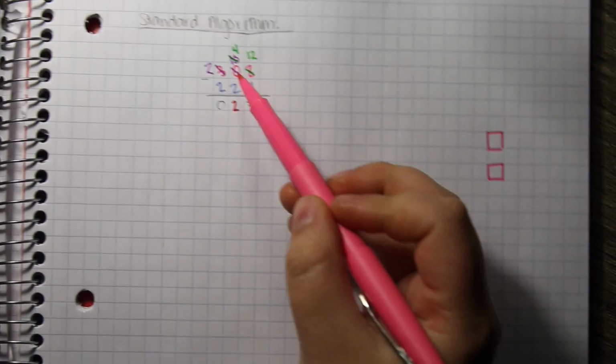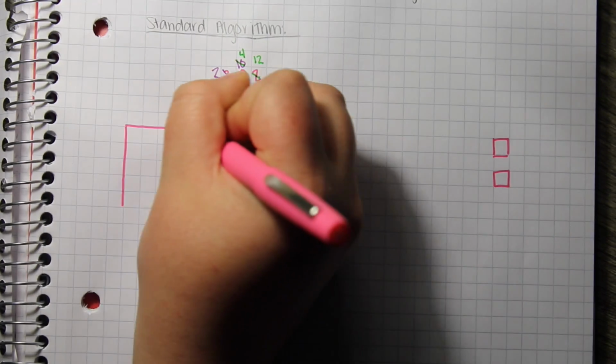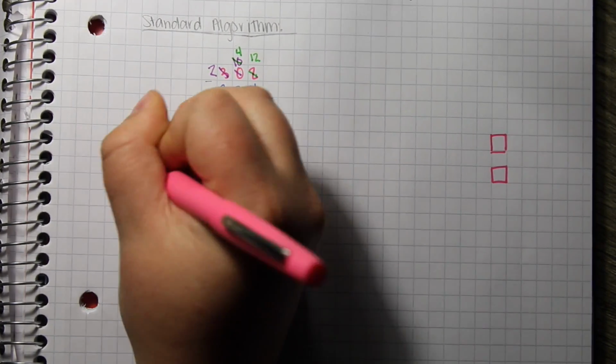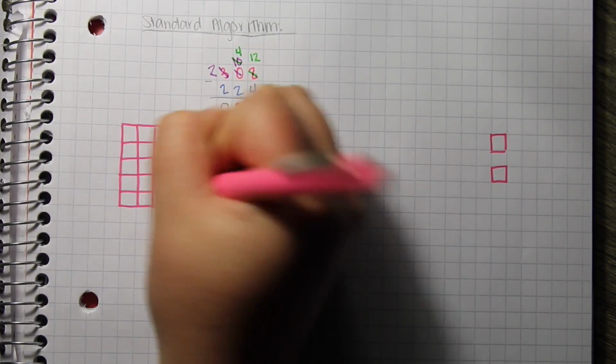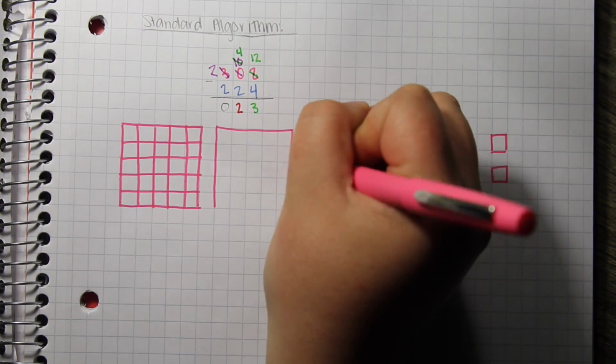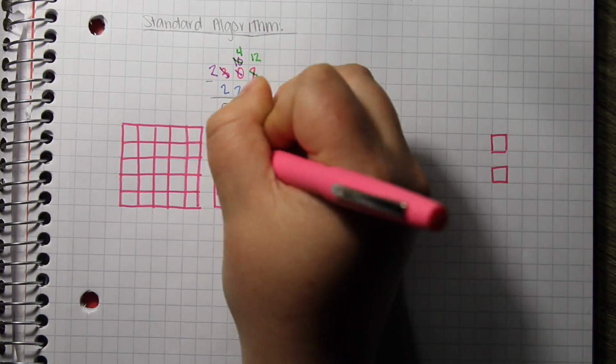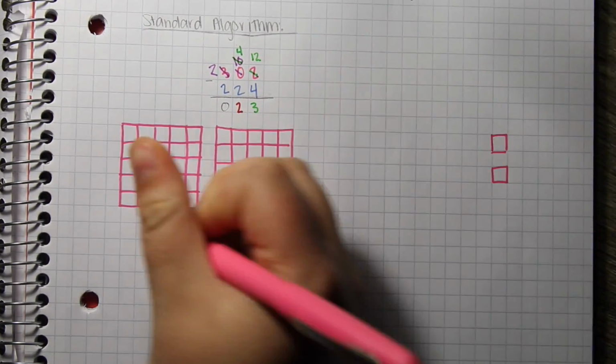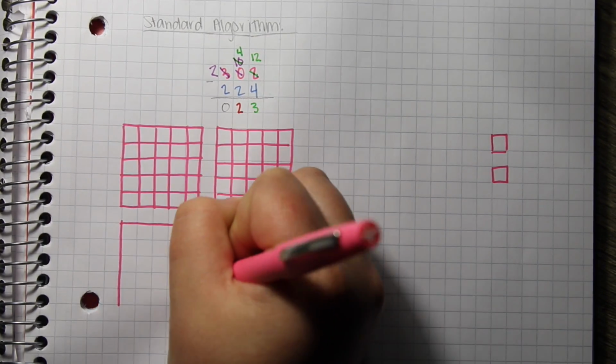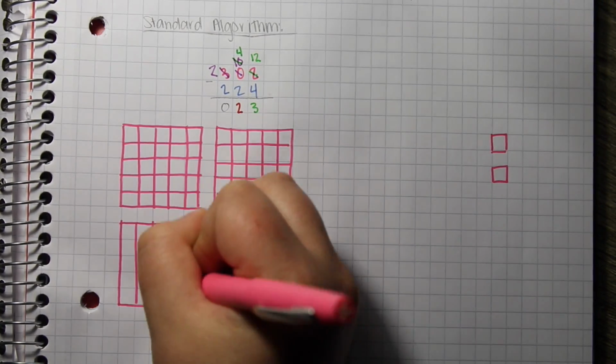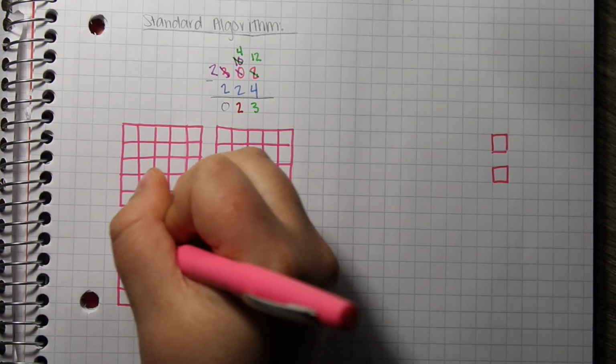This has us move on to drawing the base 5 blocks for this problem. So we're going to start by drawing our 302. I did 2 blocks on the right side. And since we don't have anything in our tens value, I went straight to drawing the 3 flats for the 300 in 302.